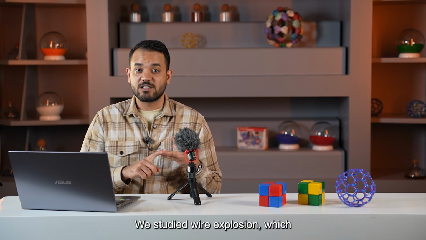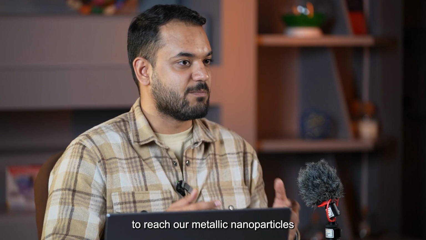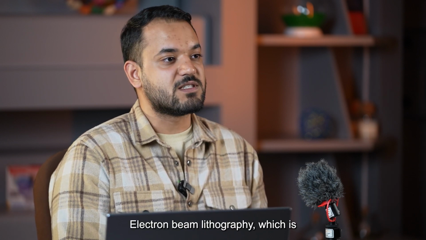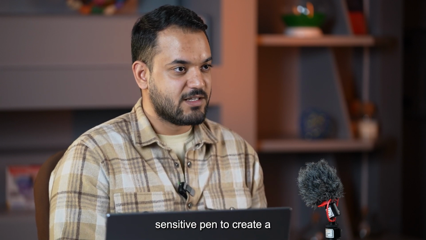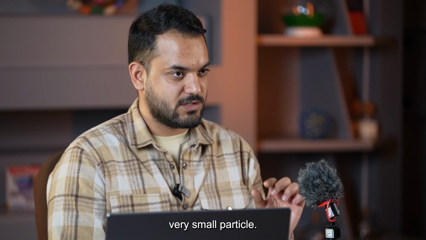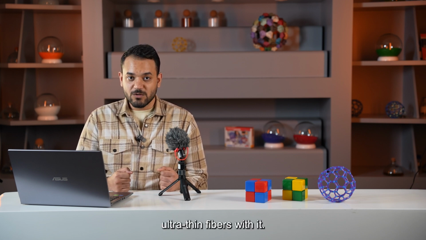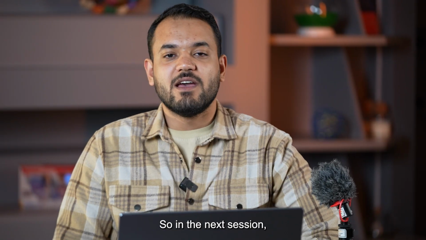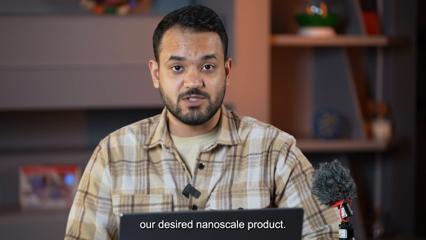We studied wire explosion, which is simply exploding a wire to reach the metallic nanoparticles that we desire. Electron beam lithography, which is simply using a very sensitive pen to create very small particles. And lastly, we studied electrospinning, with which we can create ultra-thin fibers. So, in the next session, we're going to study bottom-up methods, which include stacking up atoms and molecules on top of each other to create our desired nanoscale product.